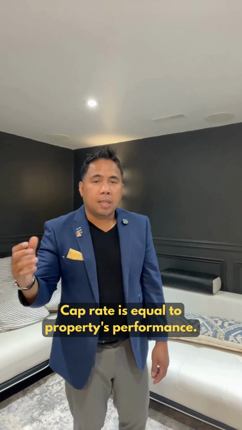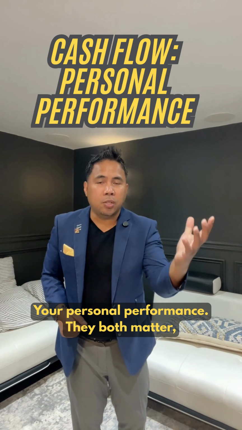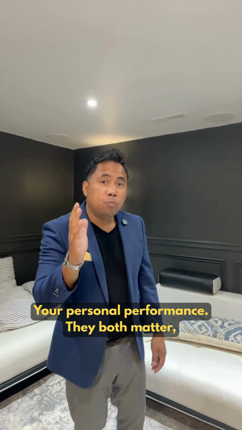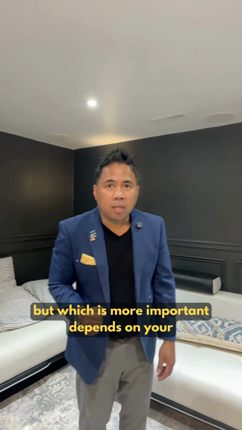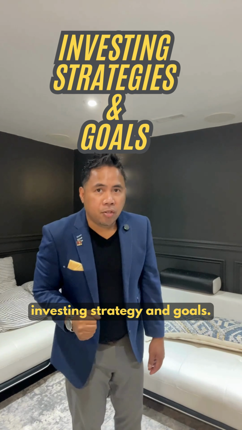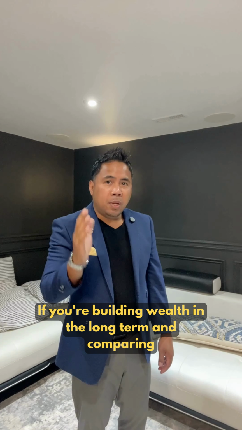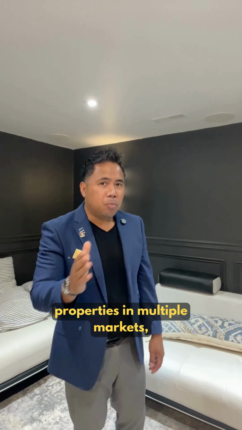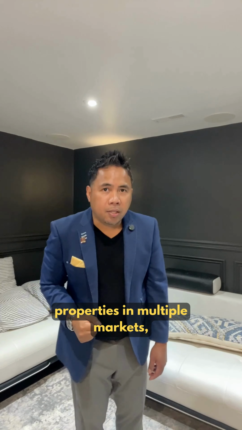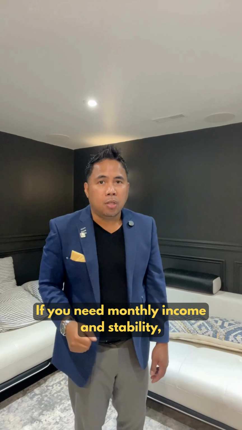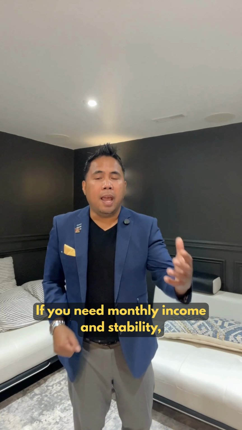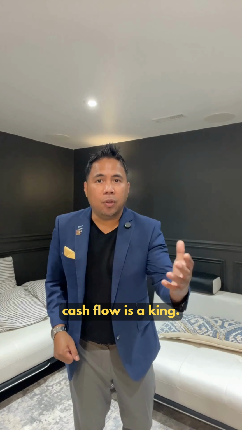Think of it this way. Cap rate is the property's performance. Cash flow is your personal performance. They both matter, but which is more important depends on your investing strategy and goals. If you're building wealth in the long term and comparing properties in multiple markets, cap rate matters more. If you need monthly income and stability, cash flow is king.